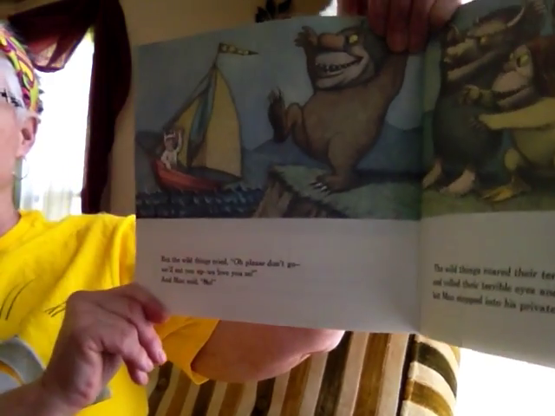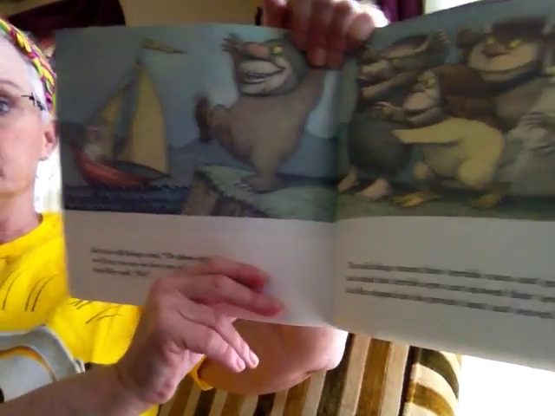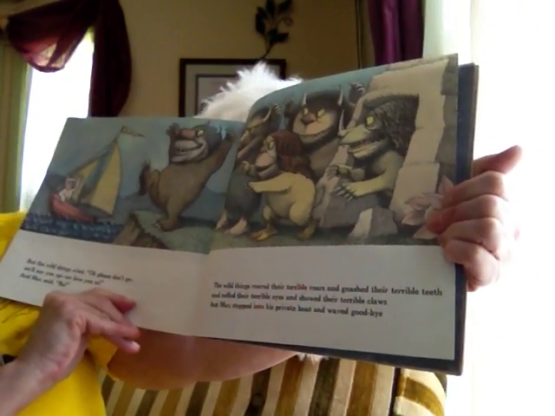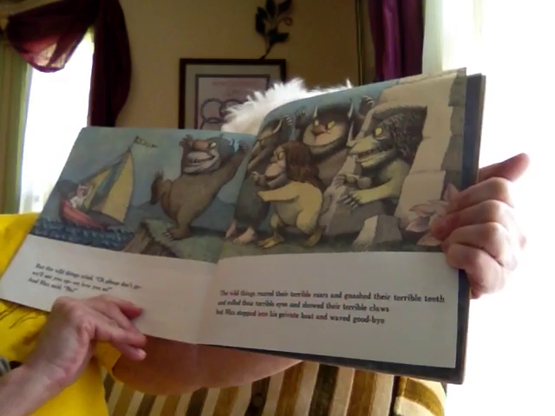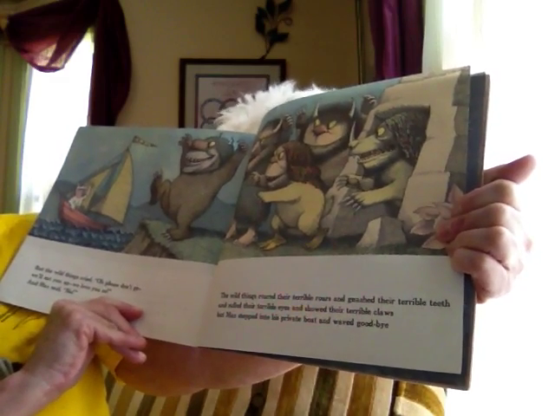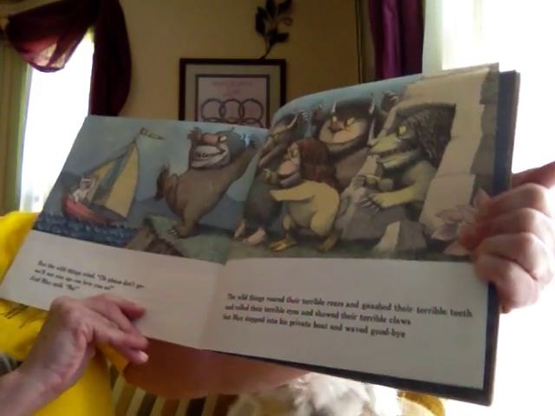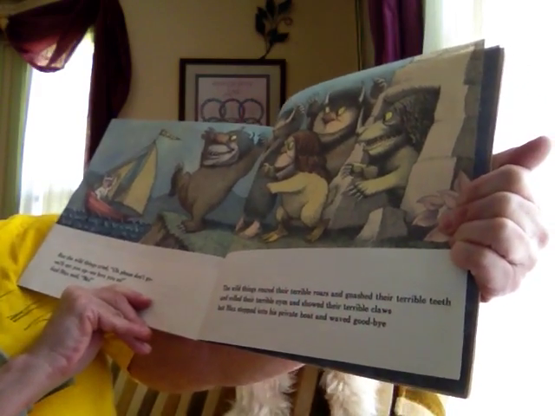And Max said, "No!" The wild things roared their terrible roars, and gnashed their terrible teeth, and rolled their terrible eyes, and showed their terrible claws.